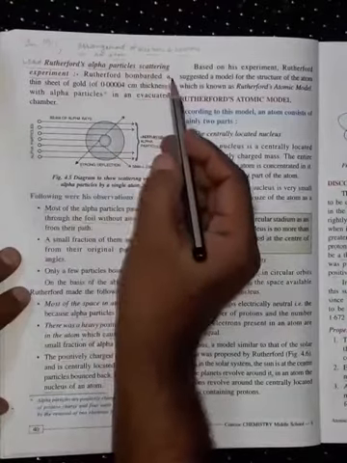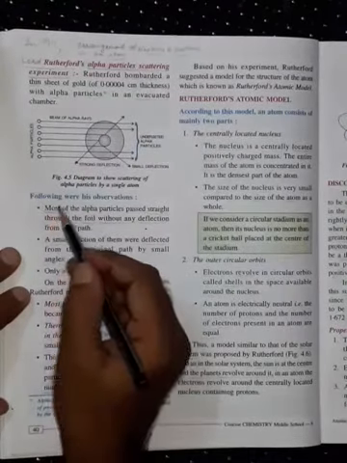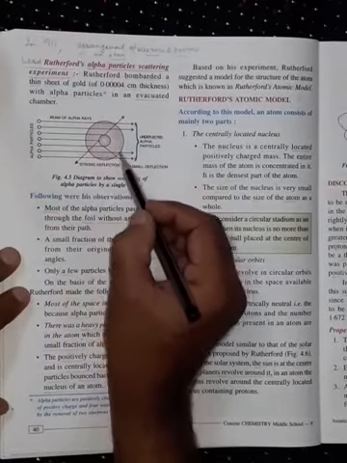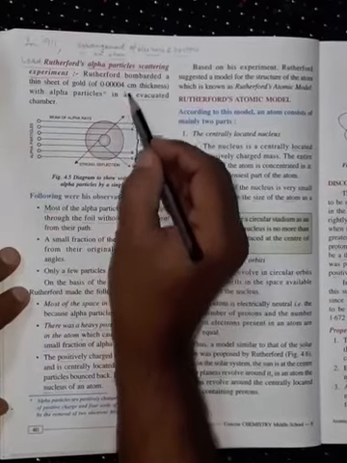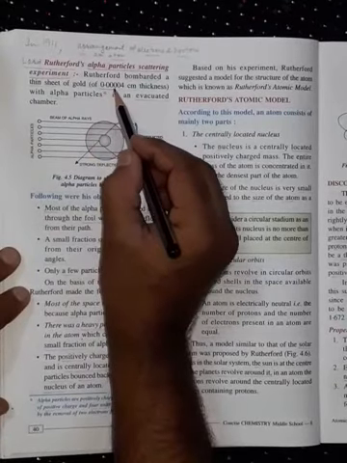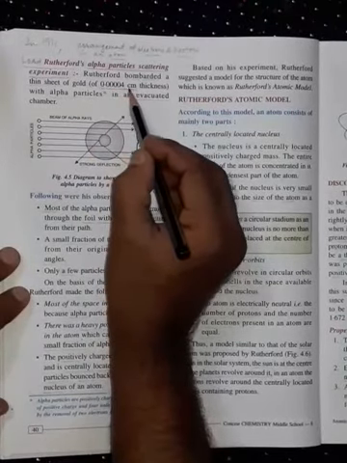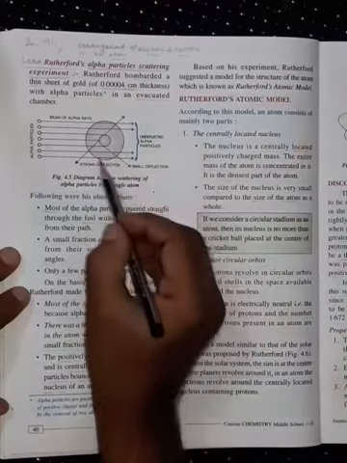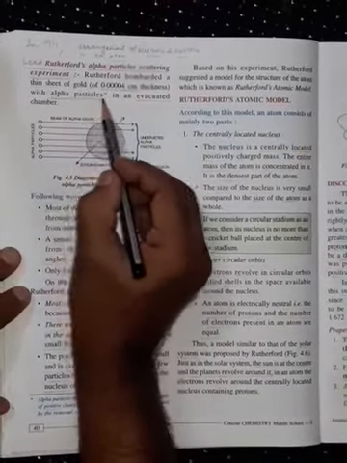In alpha particles scattering experiment, he took a very thin gold foil. It is of thickness 0.0004 centimeter. This foil was bombarded by alpha particles.